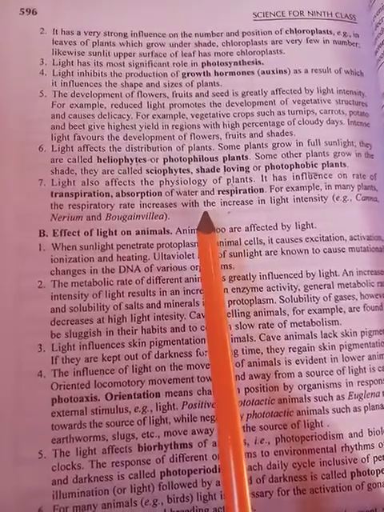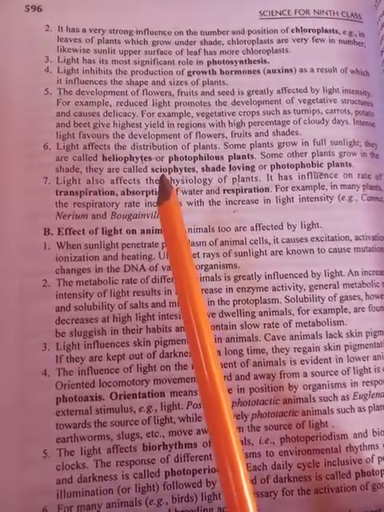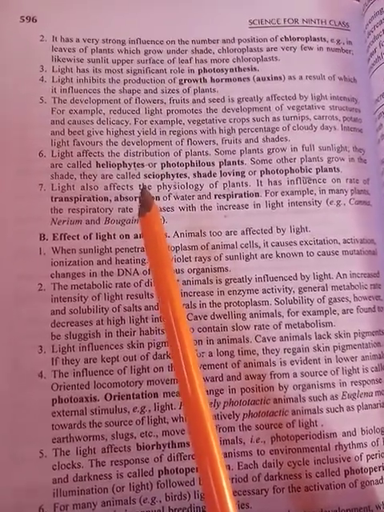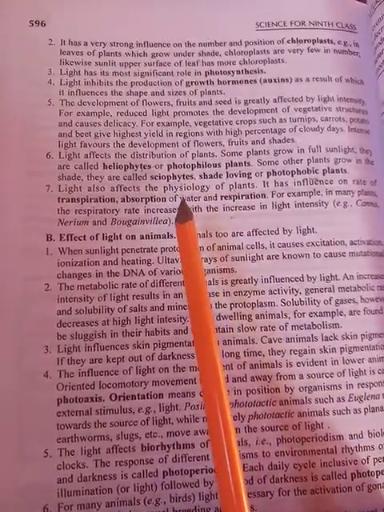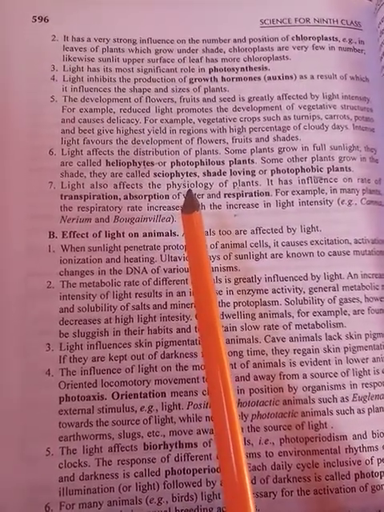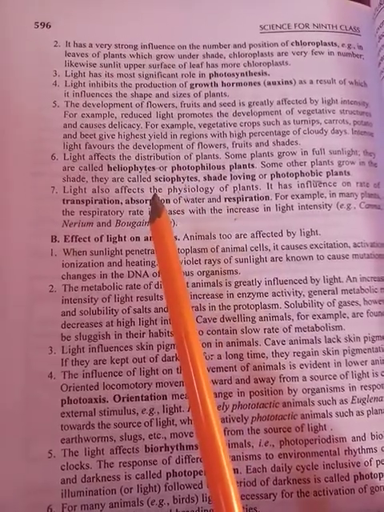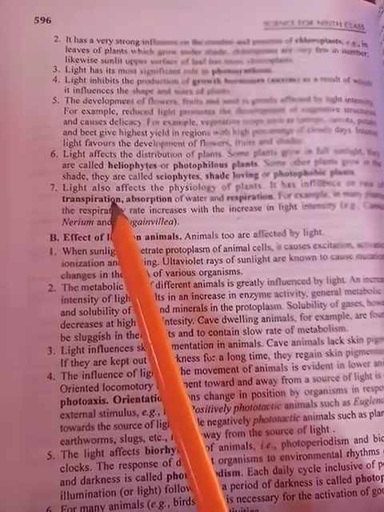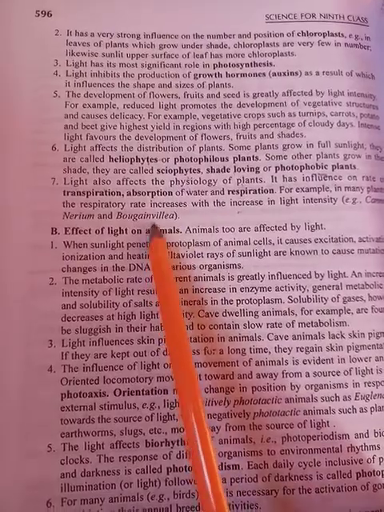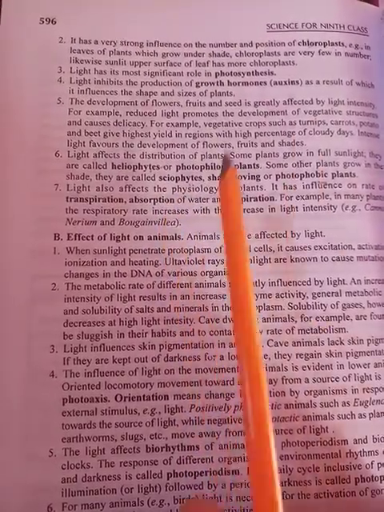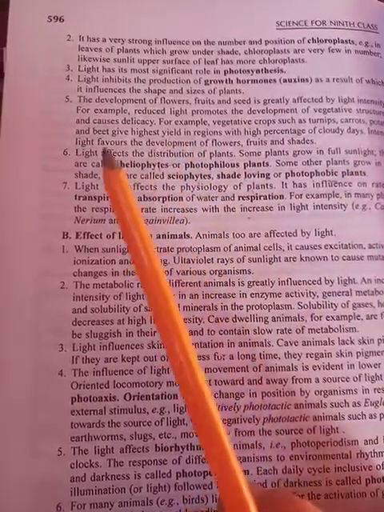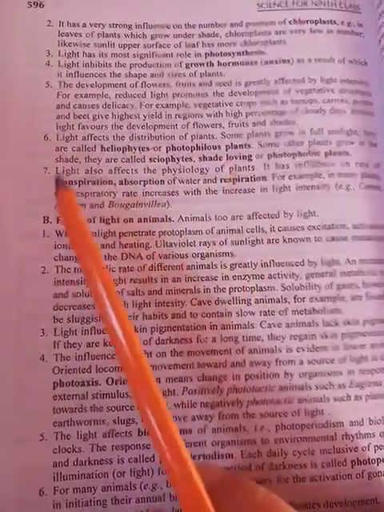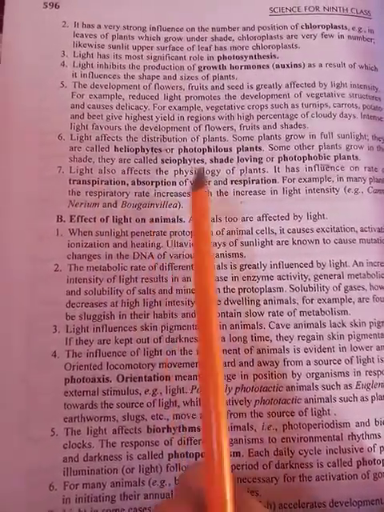So dear students, these are some of the important effects of light on the plants. So we can say that the light is the important abiotic component of the earth. It has its effects on both plants as well as animals. On the plants, we discussed its effects in terms of the formation of chlorophyll, in terms of the number of chloroplasts in plants, in terms of the growth hormone, in terms of the distribution of plants, and in terms of respiration, transpiration, and absorption.